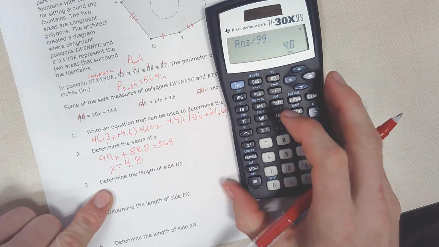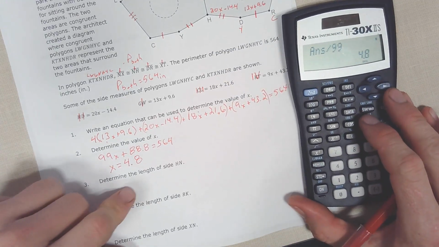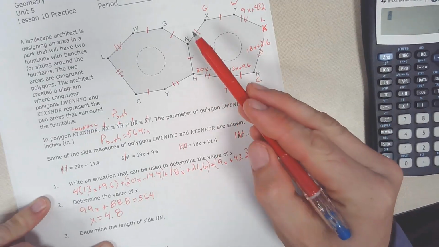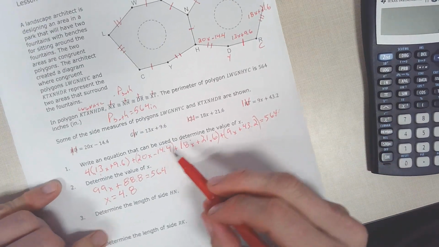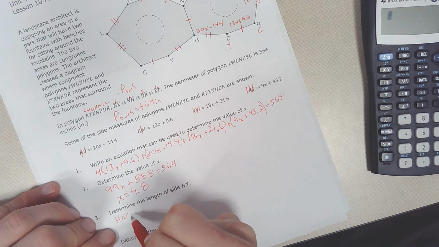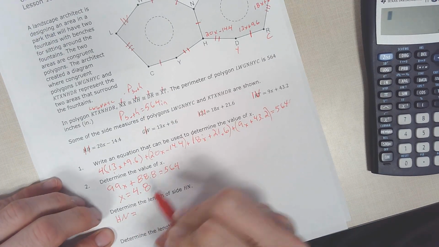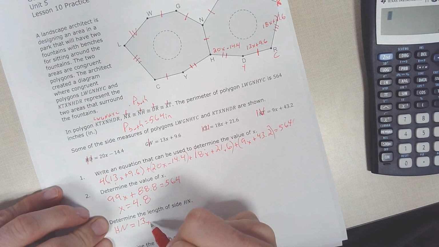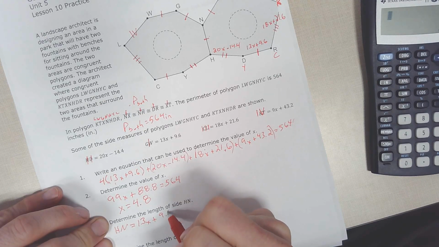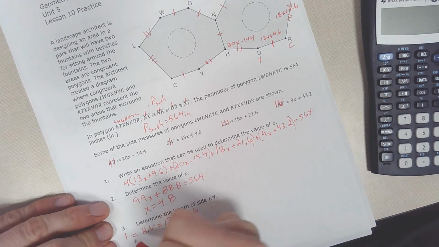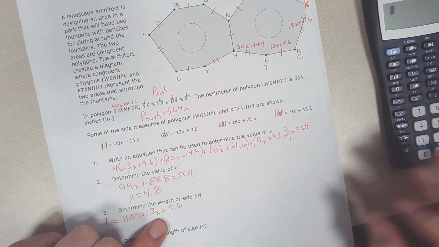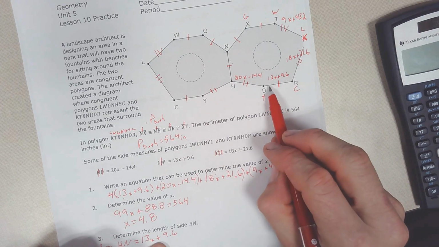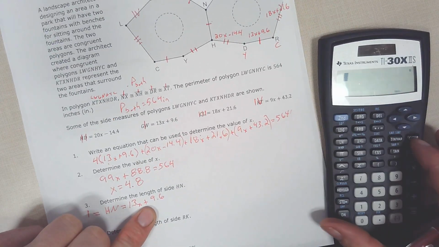So now I just got to figure out what the length of HN is. HN, so HN is a single length. So my single length, HN, is going to be equal to 13x plus 9.6. Single length, 13x plus 9.6.